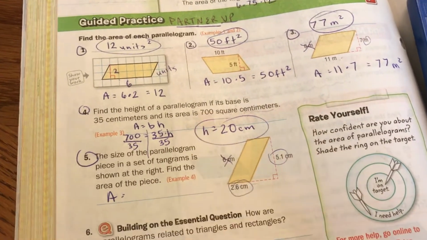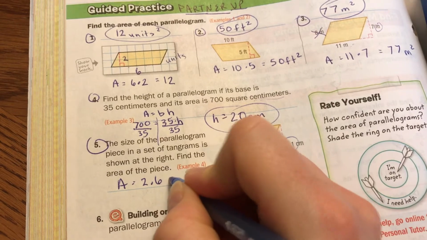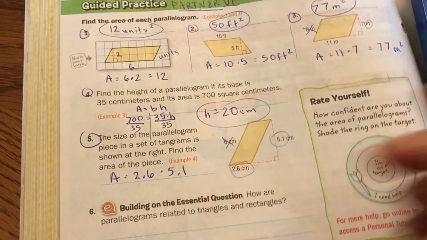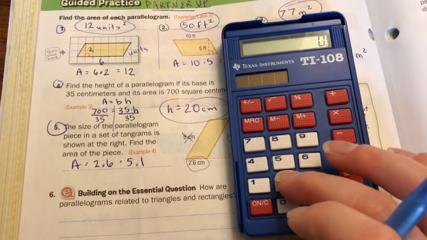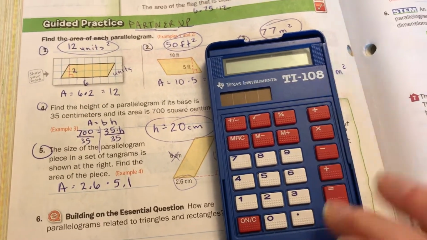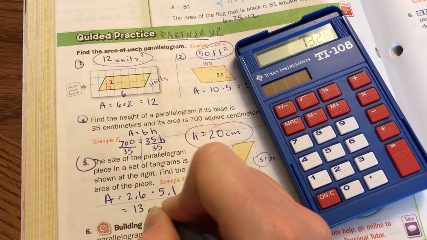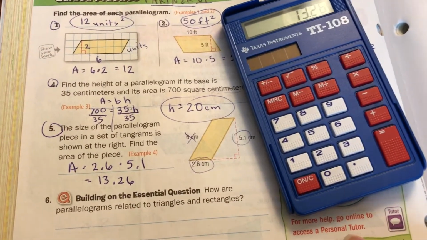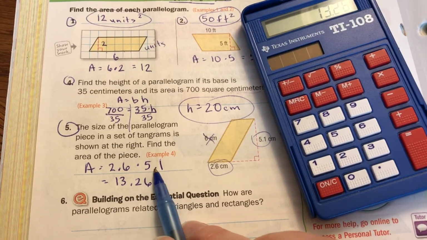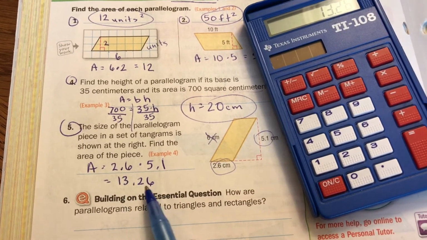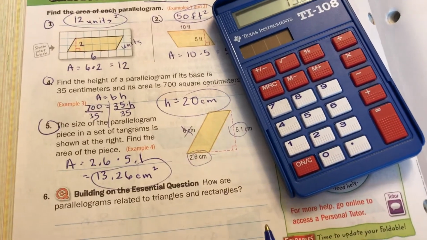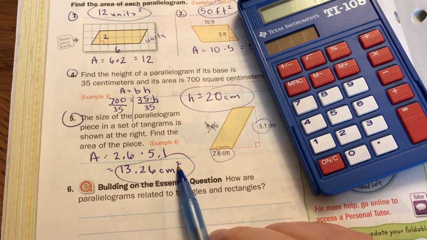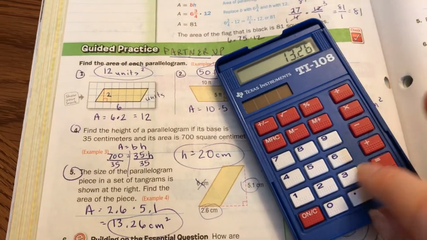So area is going to be 2.6 times 5.1. And I could do that if I wanted to write it out and do the multiplication myself, or I could use my handy dandy calculator. And that gives me 13.26. And if I think about it, this is about 3 times 5. 3 times 5 would be about 15. And this is a little less than 3, so that makes sense. And we're talking centimeters, so I'm going to put the units square centimeters. All right, and that's the guided practice. You should be ready to go for the independent practice on your own.